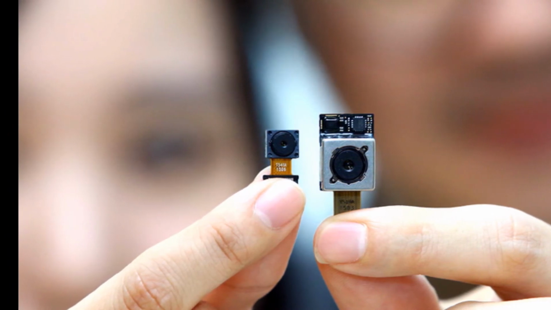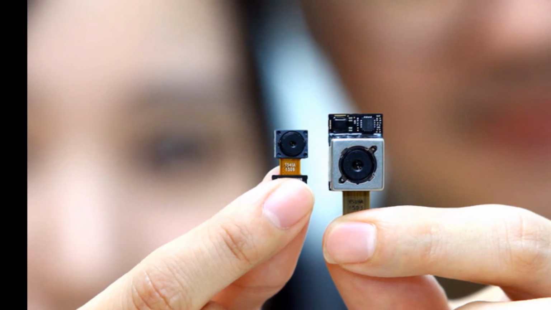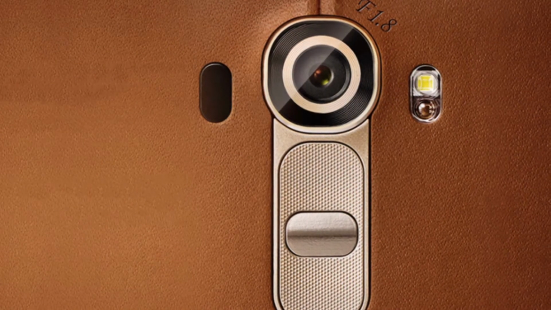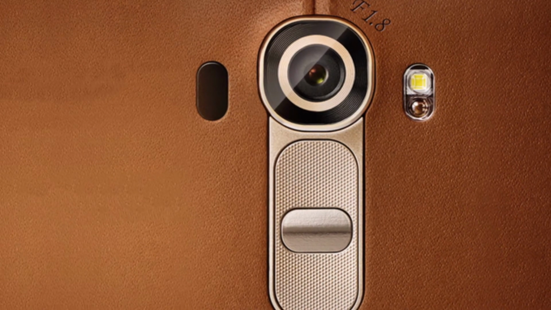It will also utilize 6 lenses. Yeah, 6 lenses. LG is really getting it right, I guess.